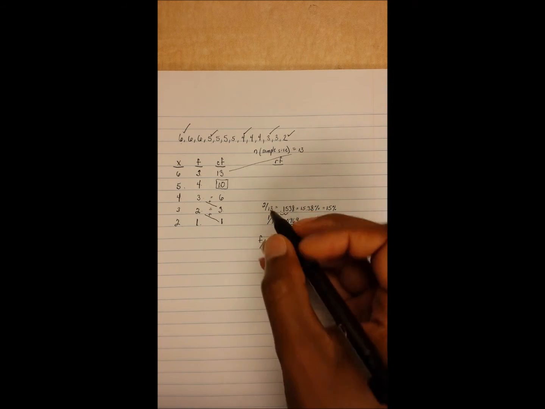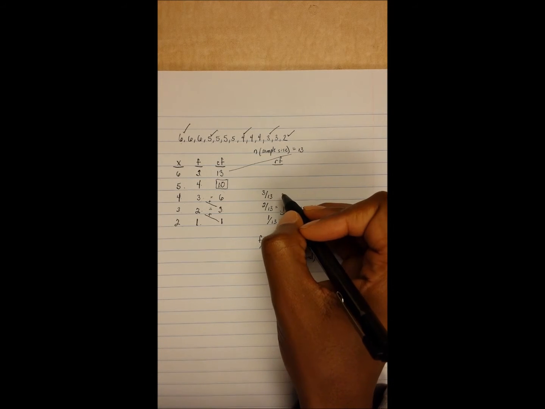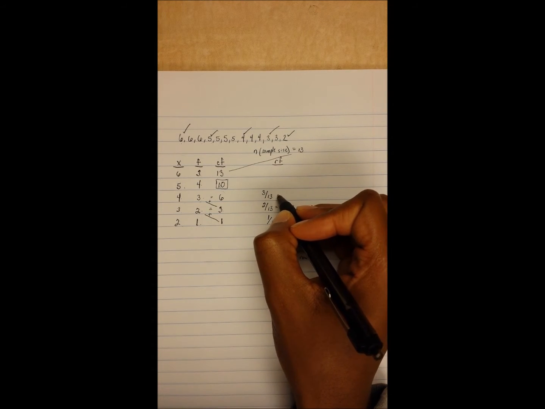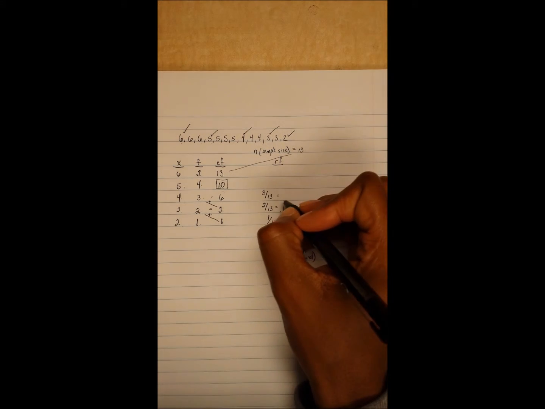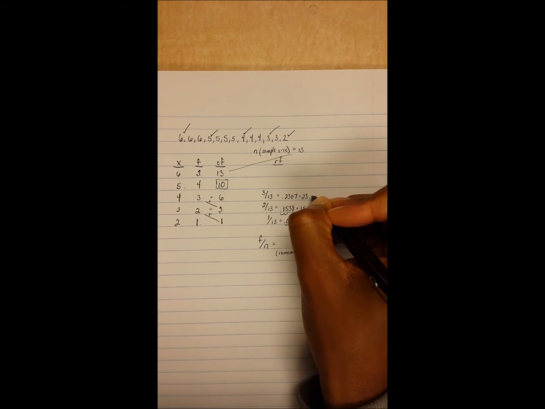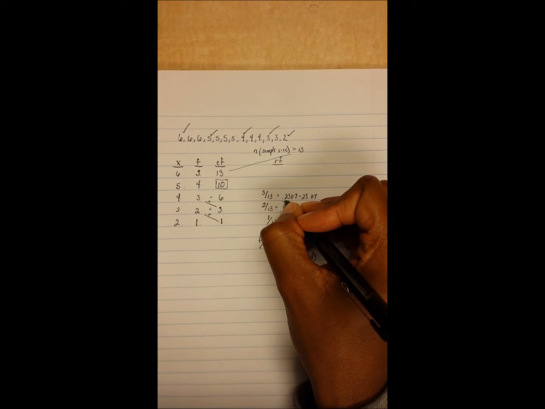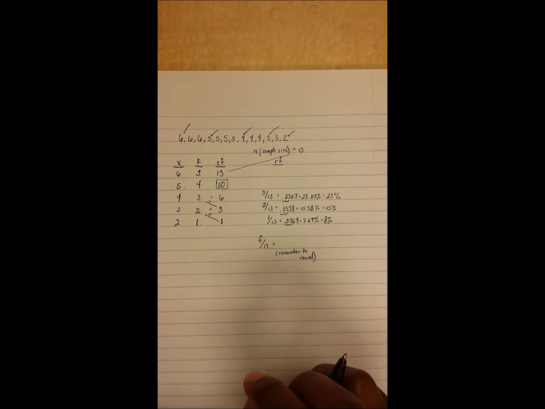Let's do the same thing for 4. So we got 3 divided by 13. Which gives us 0.2307. If we round that, take it 2 decimal places, we get 23.07. And then if I rounded it further to a whole number, I get 23%.